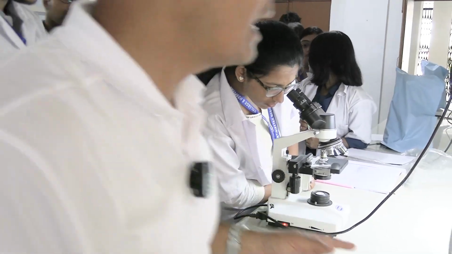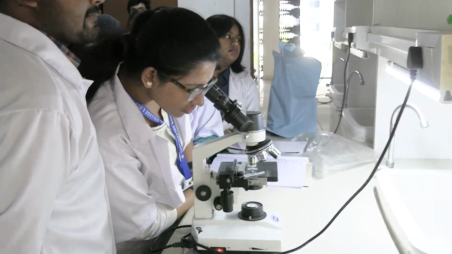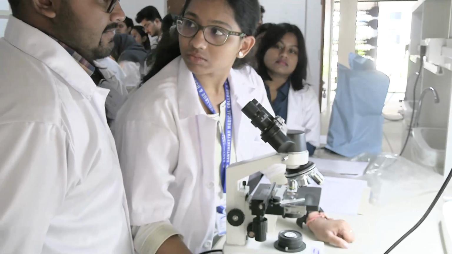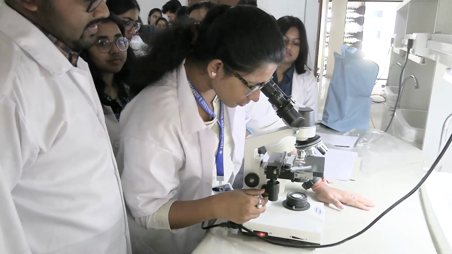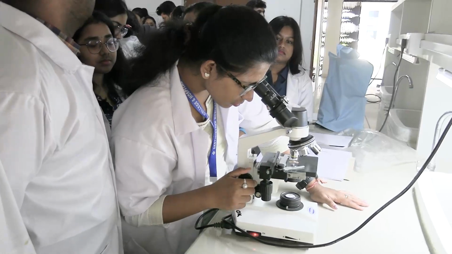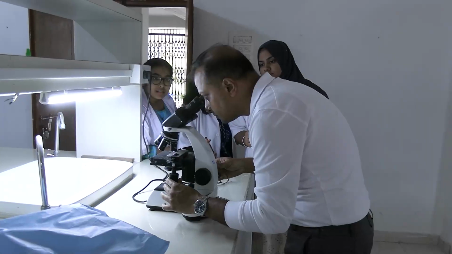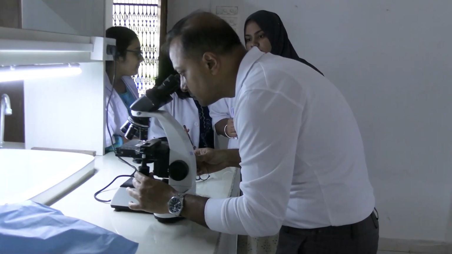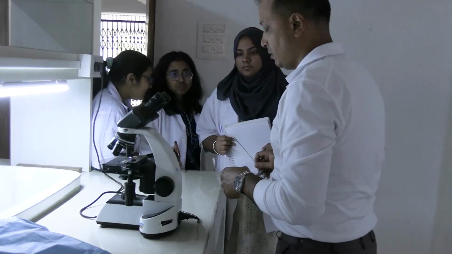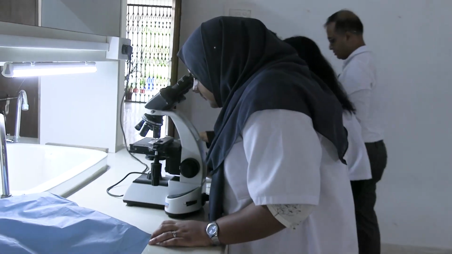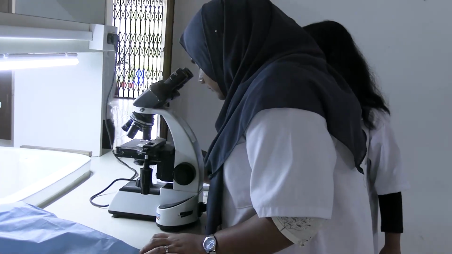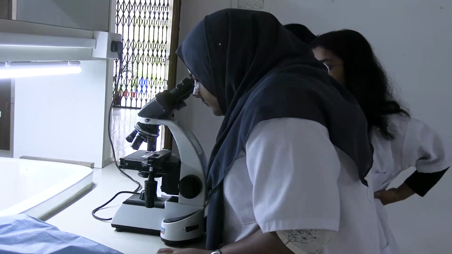I have to identify the capsule, then move up. Identify the capsule, then go down. First you identify the capsule, then slow down.